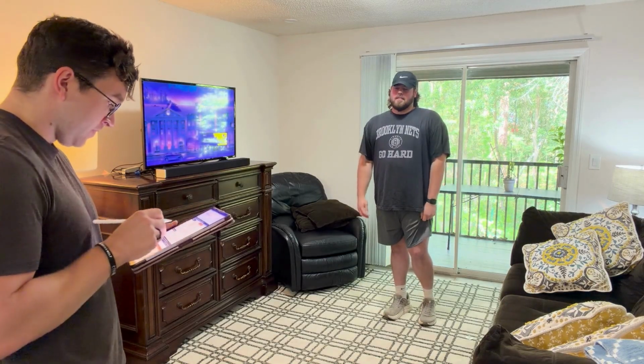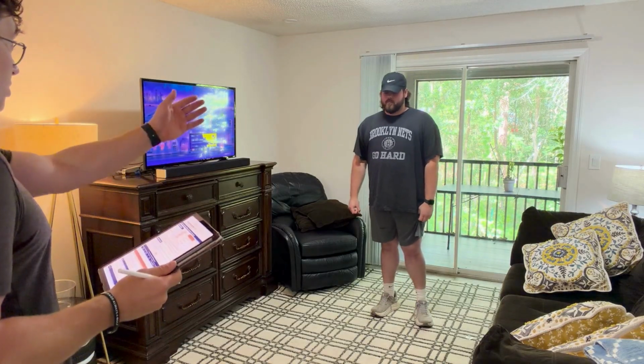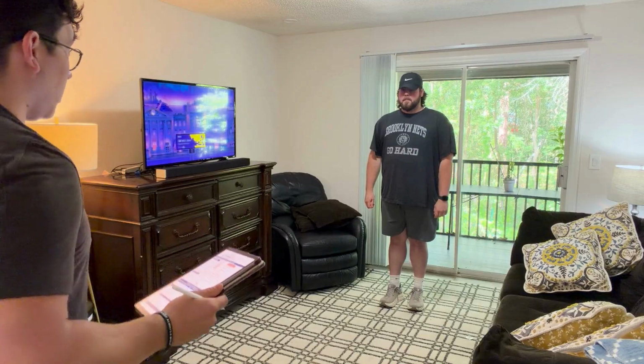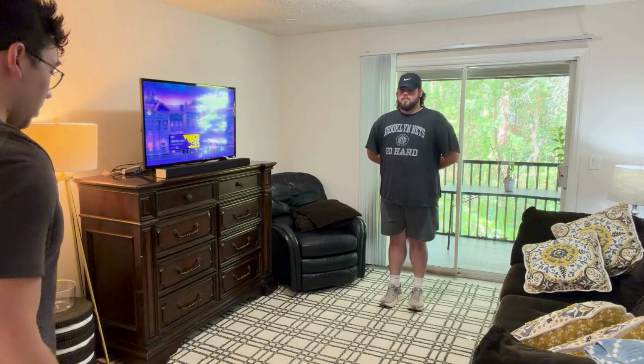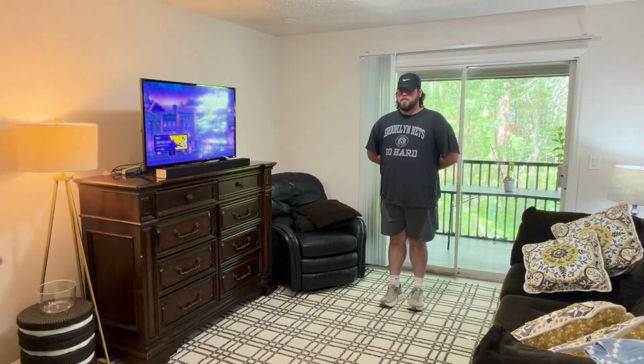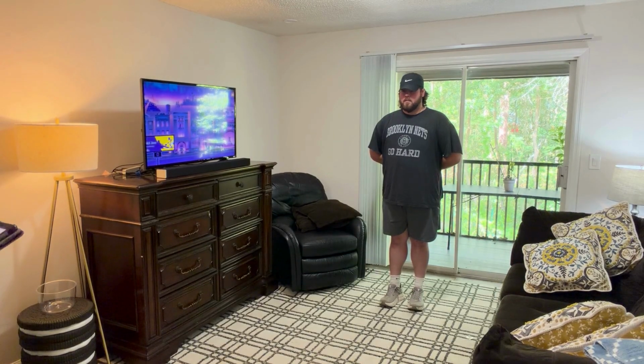Good. All right, next, we're going to walk 3 meters forward. I want your right foot in front of your left foot, and we're going to start that way, hands behind our back, and we're going to go heel toe as fast as you can to the end of the rug, and then go back. We're going to do this 3 times. Go.